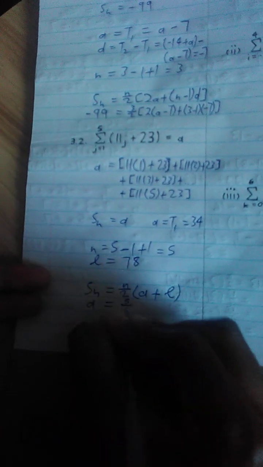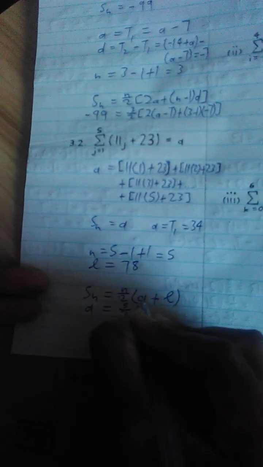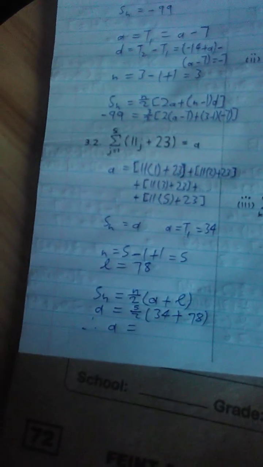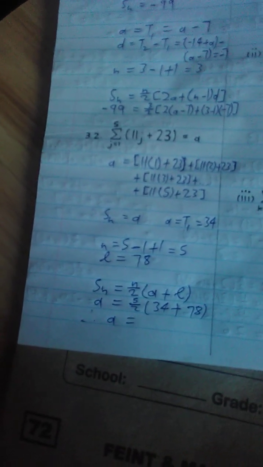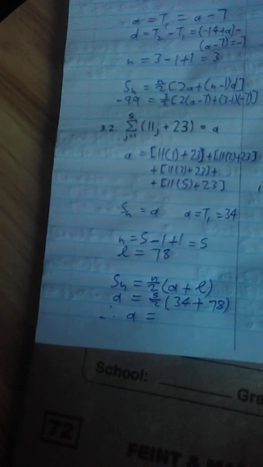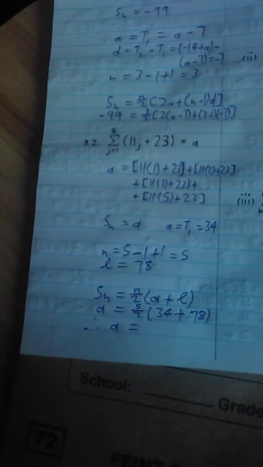So it's going to be Sn is equal to n over 2 times (a plus L). n is 5, so it's 5 over 2. The a, which represents the first term, is 34, plus L, which is 78. That gives $280.